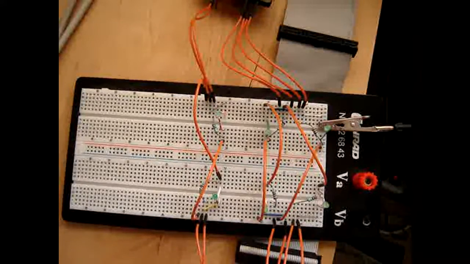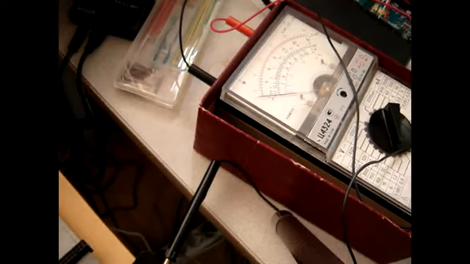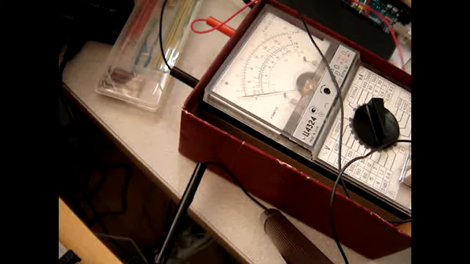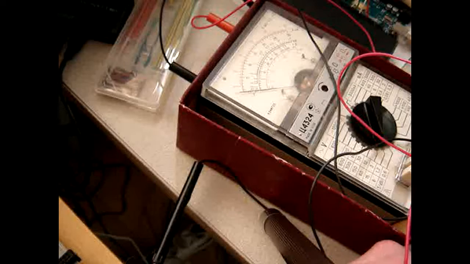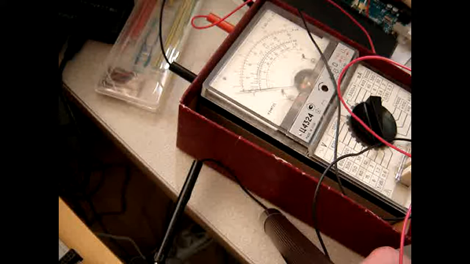Let me see how I can put this nicely. So this is the multimeter again, and this is the signal. And since it's behind a resistor, it's not exactly 3.3.